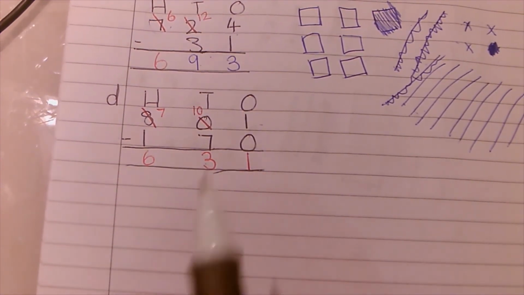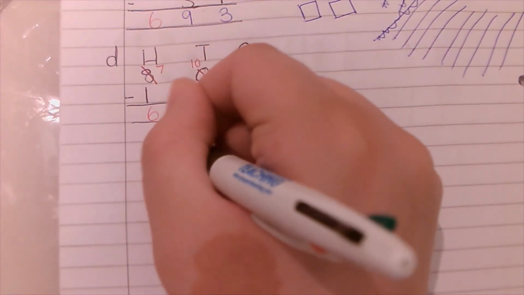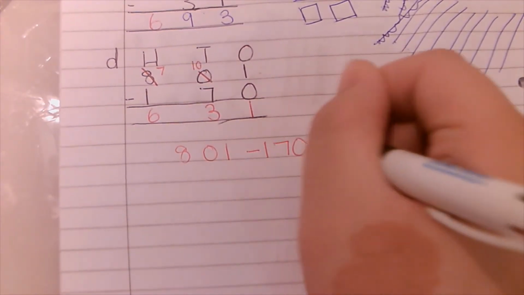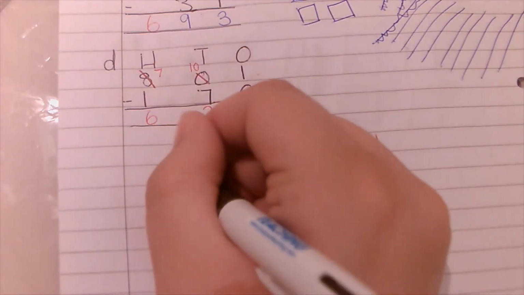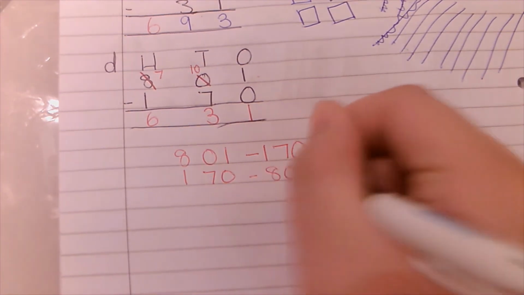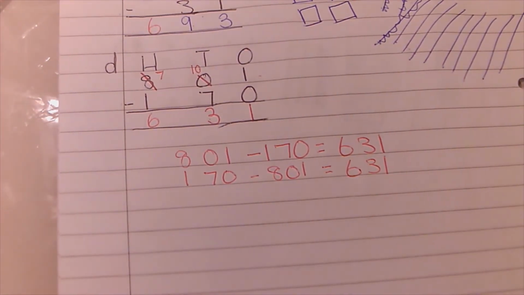631. Now I purposely haven't written the number sentence for this, because let's see if we can work out. Should the number sentence be 801 take away 170 equals 631? Should it be 170 take away 801 equals 631? Or does it not matter? Does it not matter which way around it is?